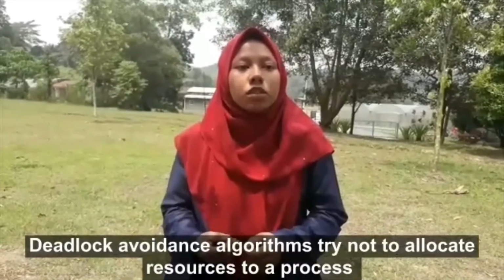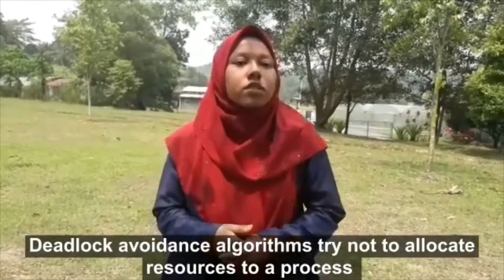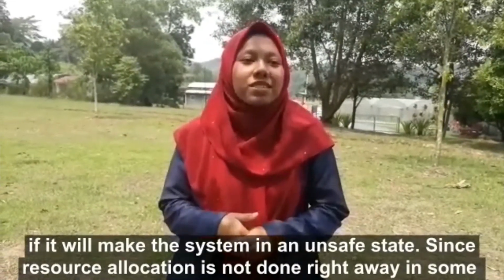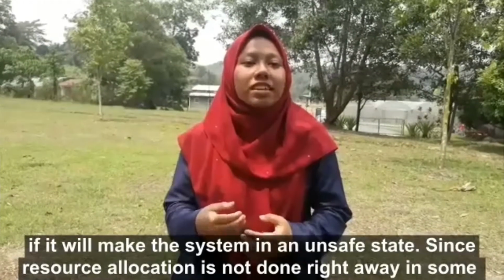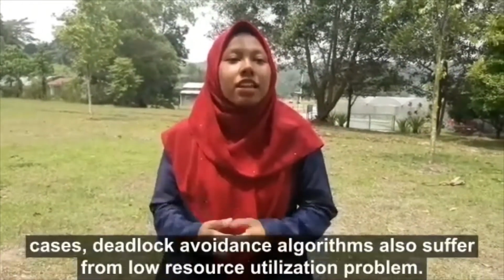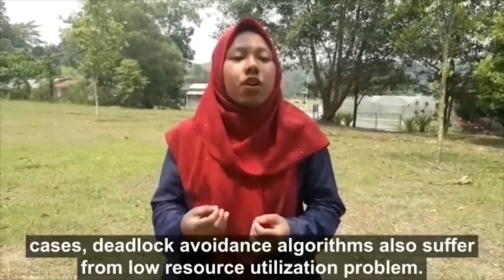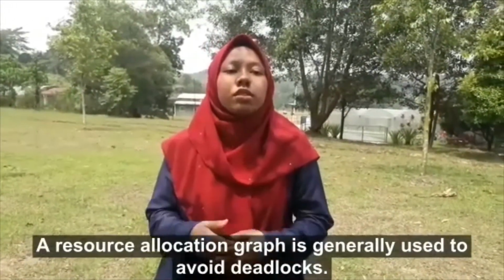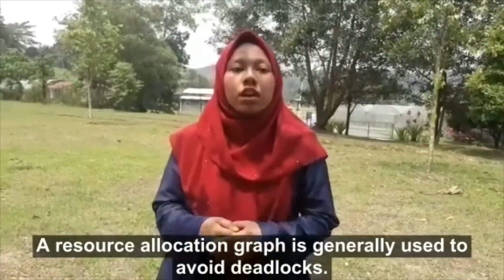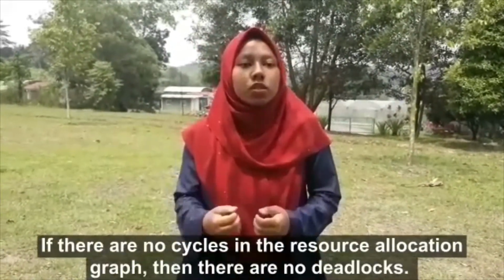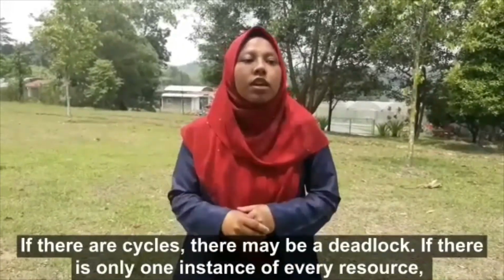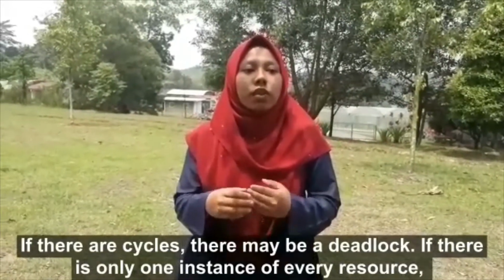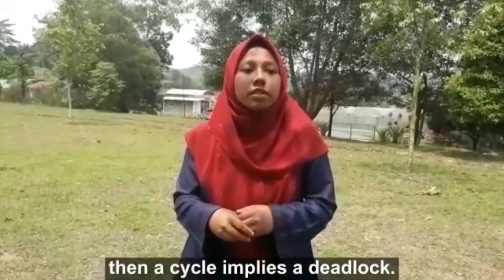Deadlock avoidance algorithms do not allocate resources to a process if it will put the system in an unsafe state. Since resource allocation is not done right away in some cases, deadlock avoidance algorithms also suffer from the low resource utilization problem. A resource allocation graph is generally used to avoid deadlocks. If there are no cycles in the resource allocation graph, then there are no deadlocks. If there are cycles, there may be a deadlock. If there is only one instance of every resource, then a cycle implies a deadlock.